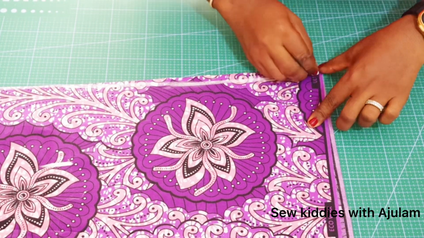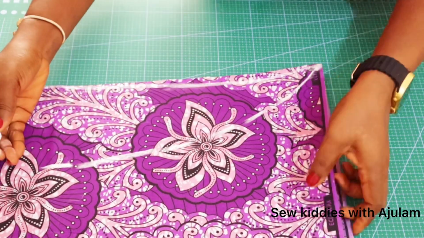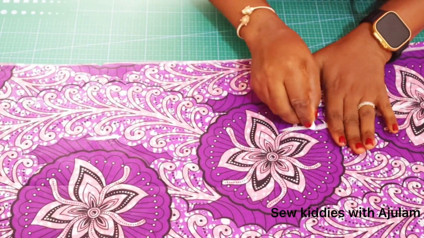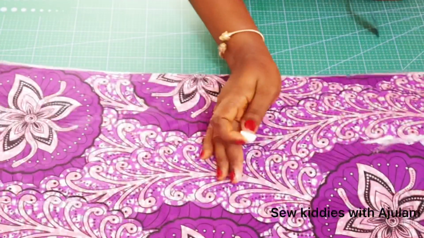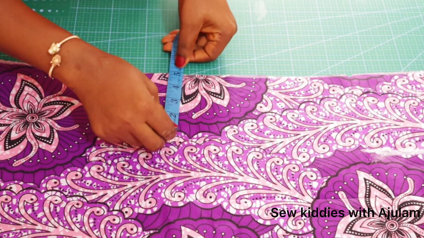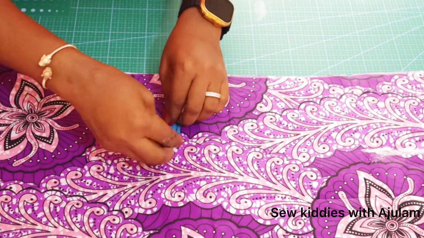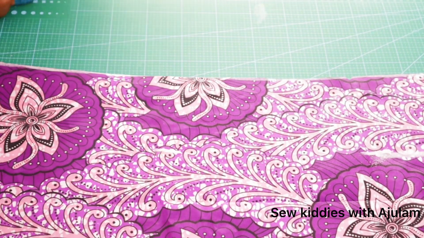Okay, so you just trace it to meet up to that end, and I'll repeat the same process on the other side. And you can see that it's ready. All I need to do is to use my peplum stay on it and then join it together and simply pleat. It's very easy and simple to work with.